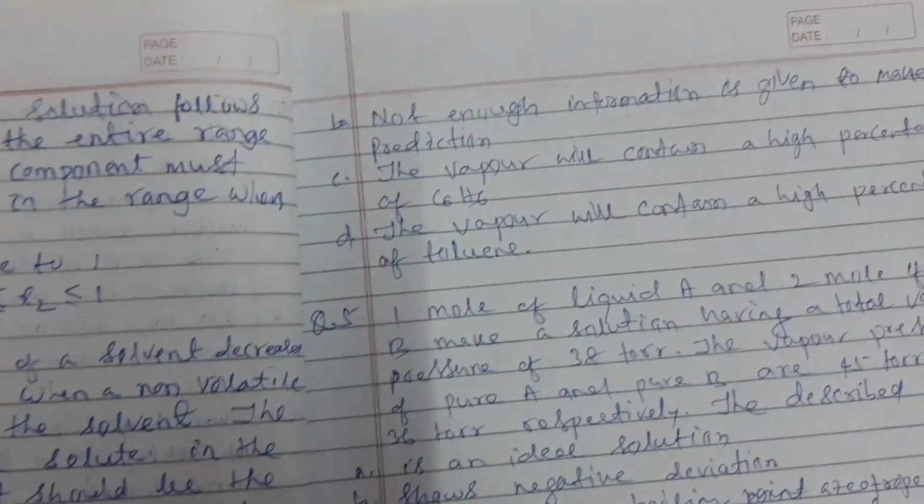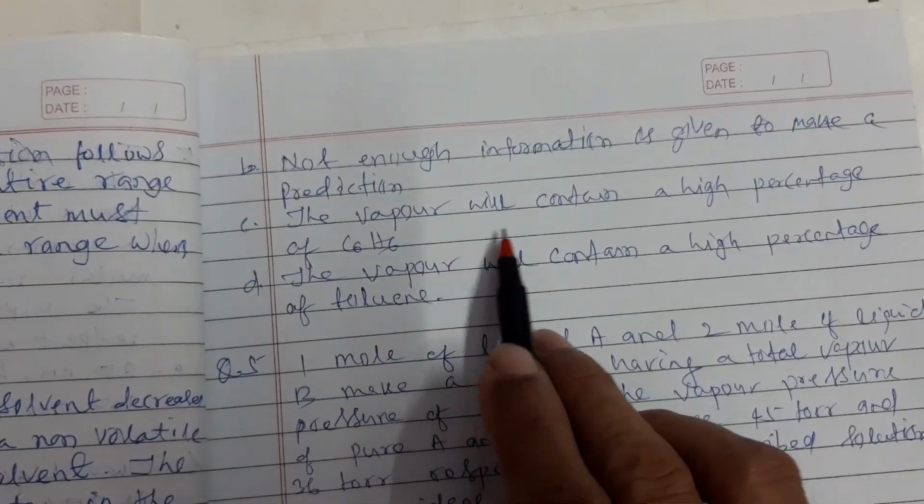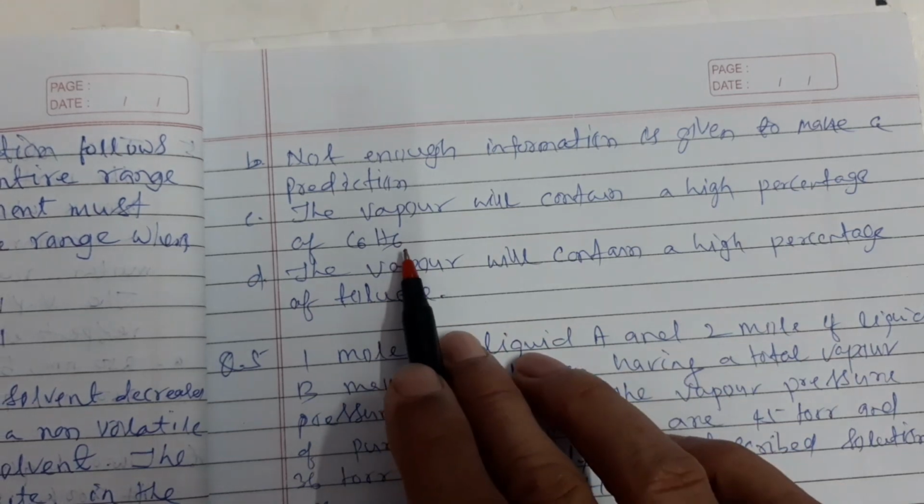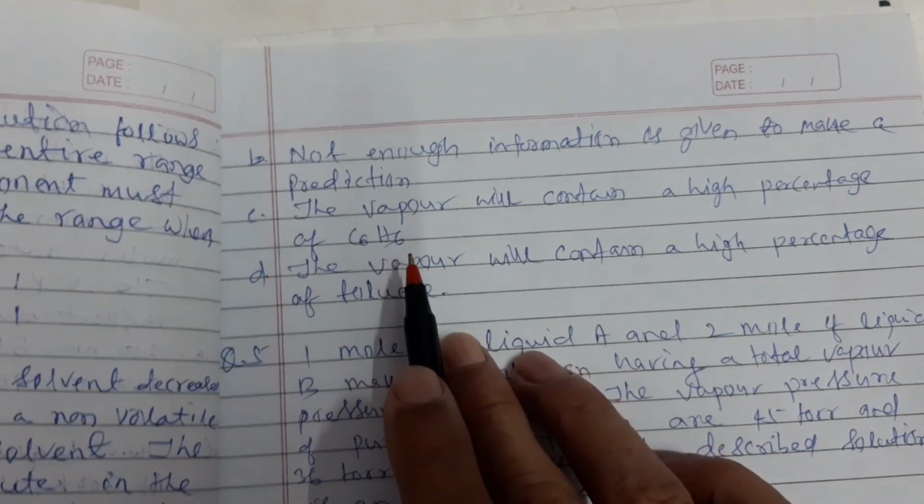So out of the choices, the vapor will contain a high percentage of benzene. So choice C is the correct answer.